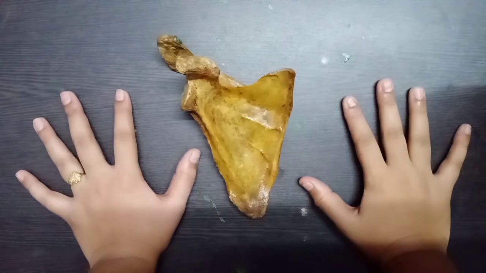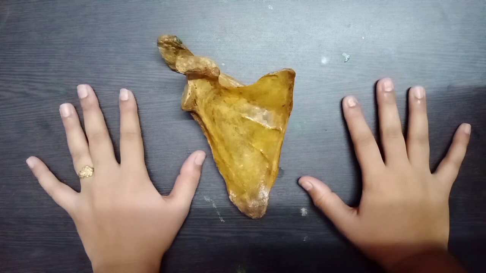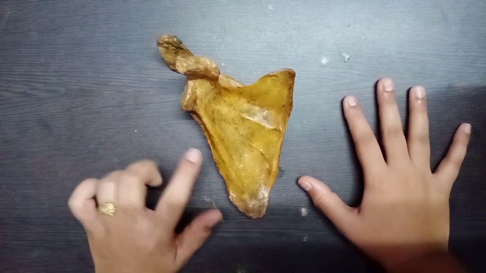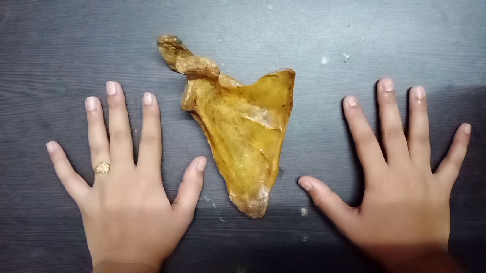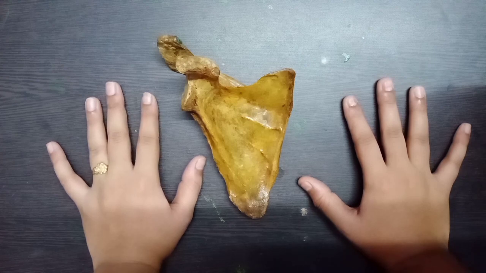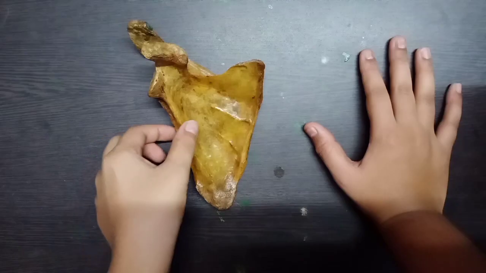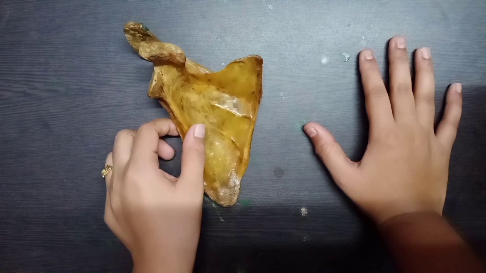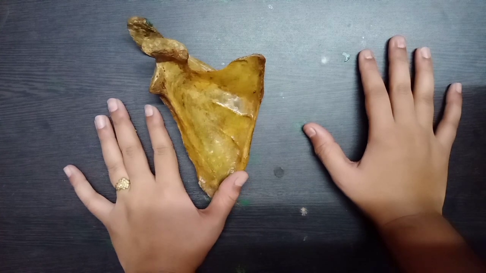Since the scapula bone is a paired bone, like the clavicle we studied in the first video, we have to find out which side the bone is. The question arises, how do we determine the side of this bone? To determine the side of the scapula, 4 features are required to be considered.